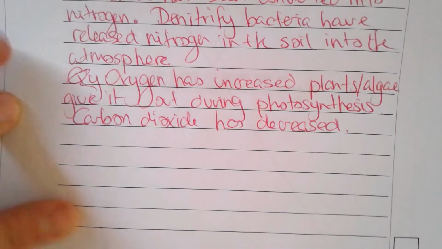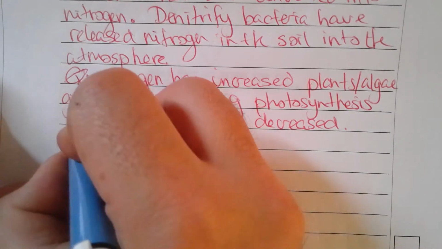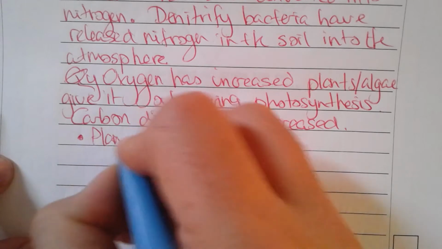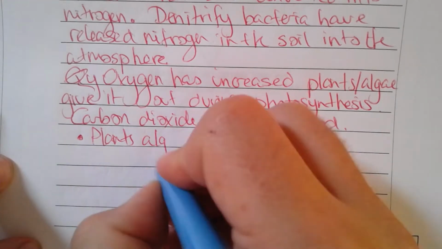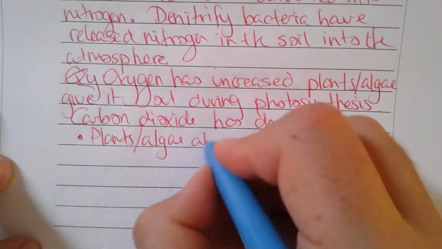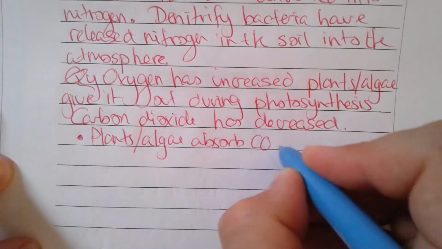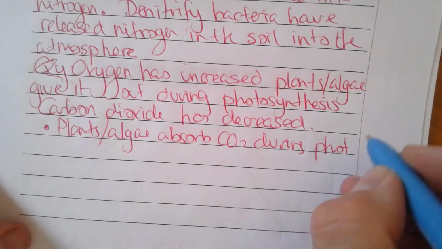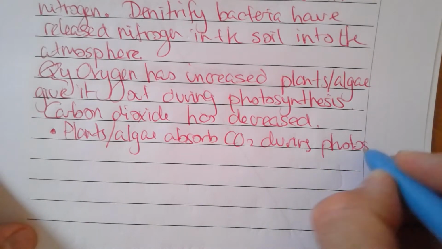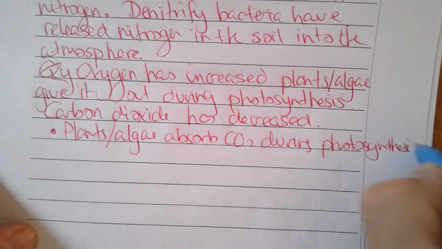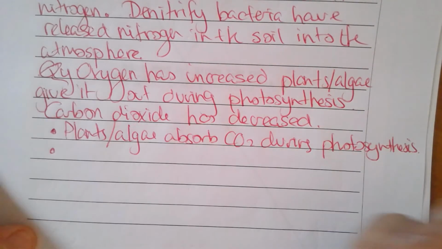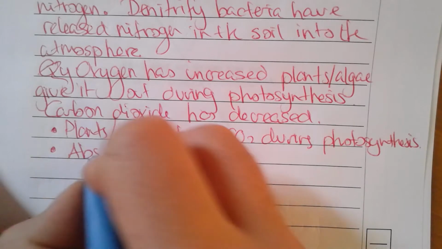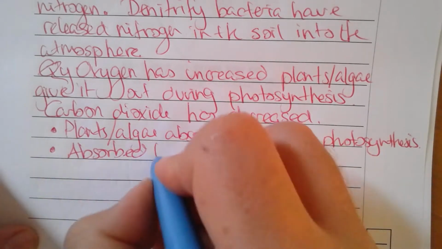I'm going to bullet point this to save space. This is because plants, algae absorb CO2 during photosynthesis. It's also been absorbed by the oceans.